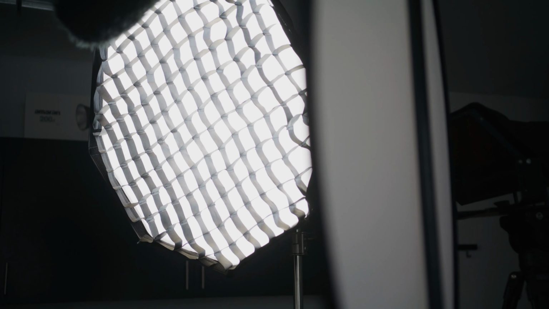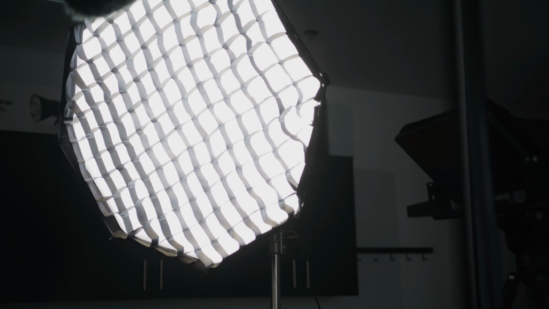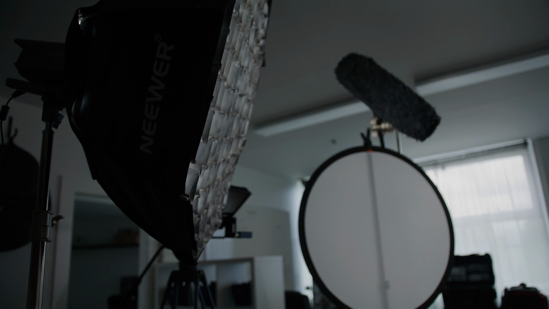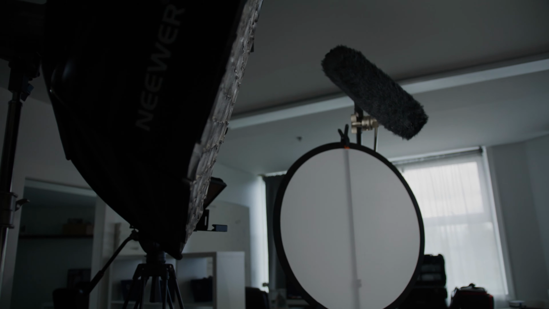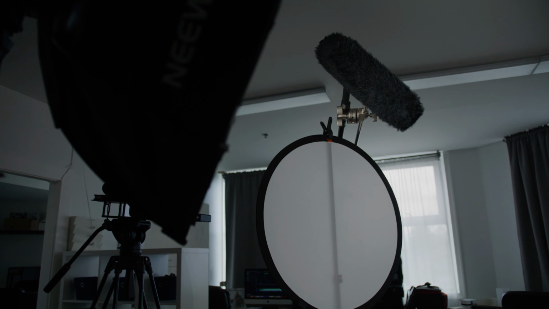You can see that the lighting is decently soft. That's because we have it in this parabolic softbox. I think sometimes parabolic softboxes are a little bit overrated. There are better solutions, like using 4x4 or 8x8 grids and diffusers for your lights. But for a studio space like this, where it's not the biggest thing in the world, this is a great solution because it does diffuse the light quite a bit.